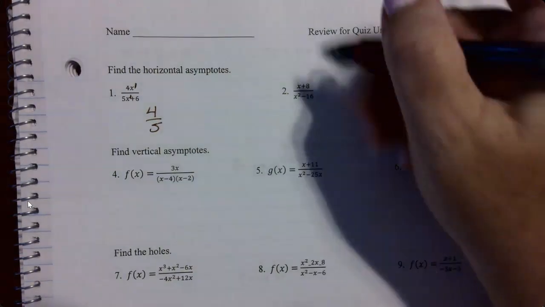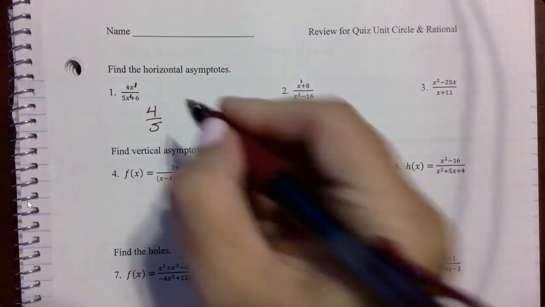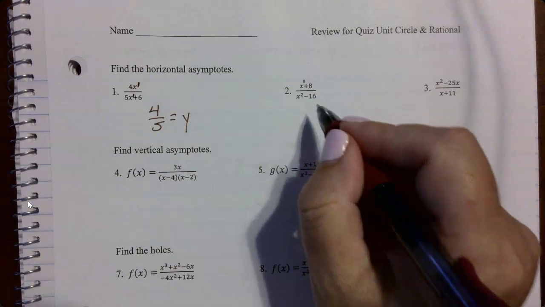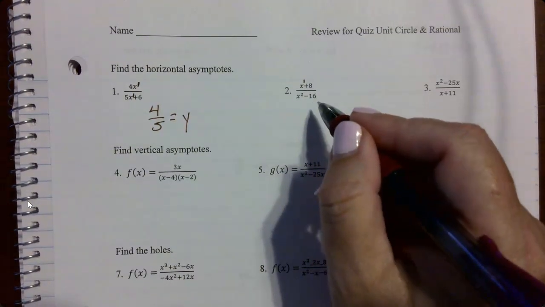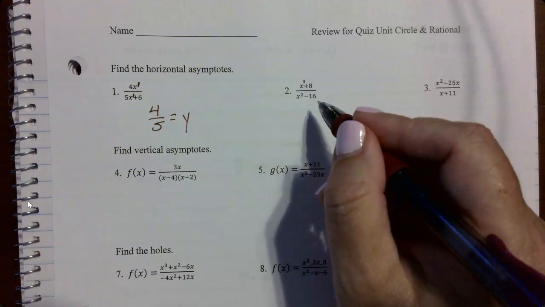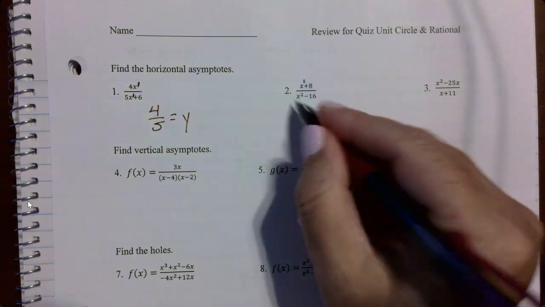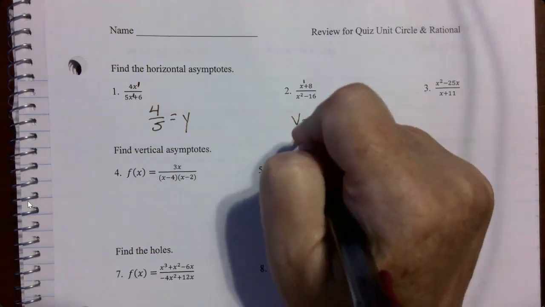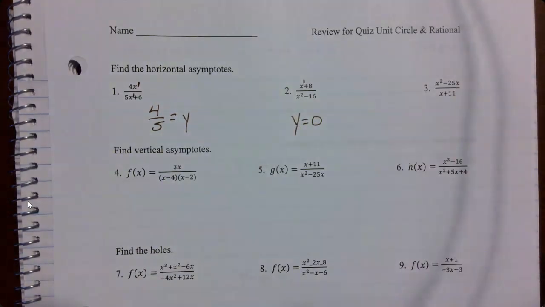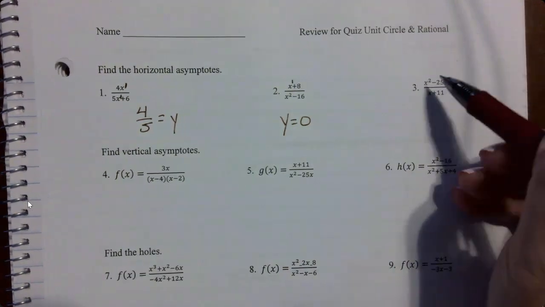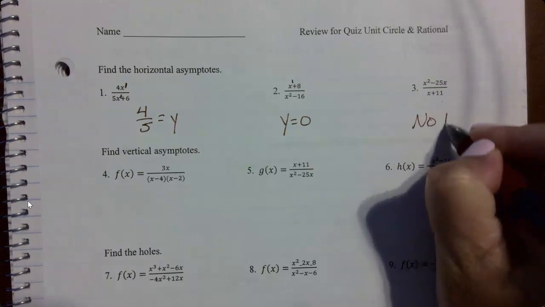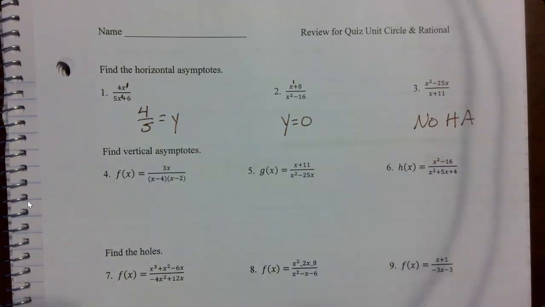The degree here on top is 1. So here, the degree on top is 1, the degree on bottom is 2, so it is y equals 0. Here, with the degree bigger on top than it is on bottom, there is no HA.